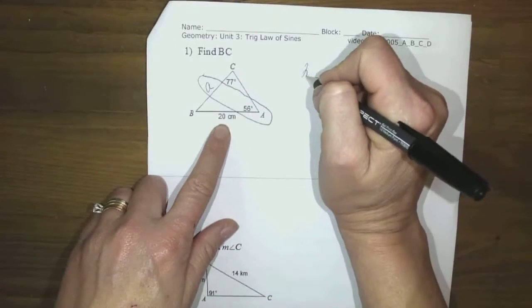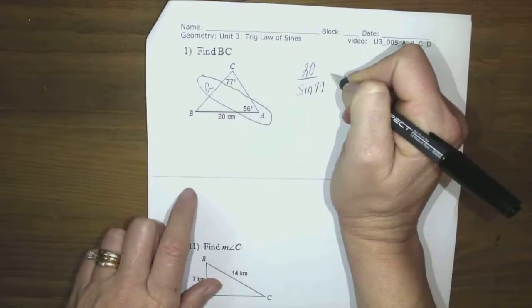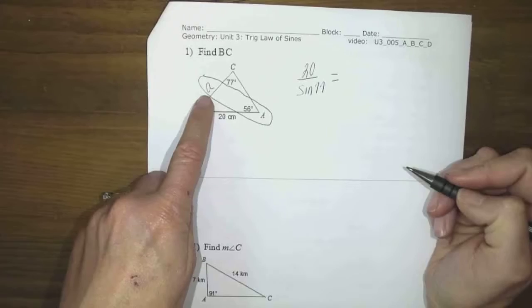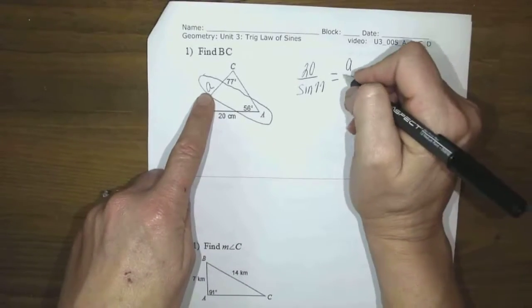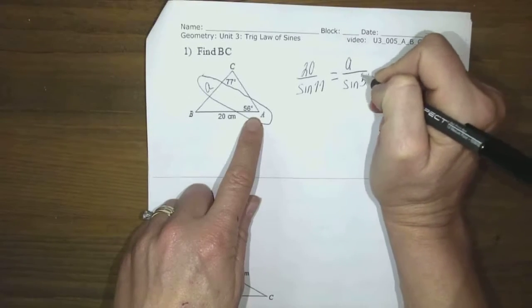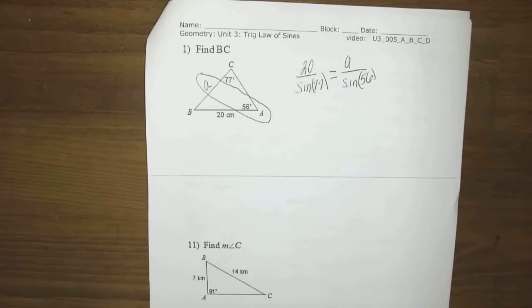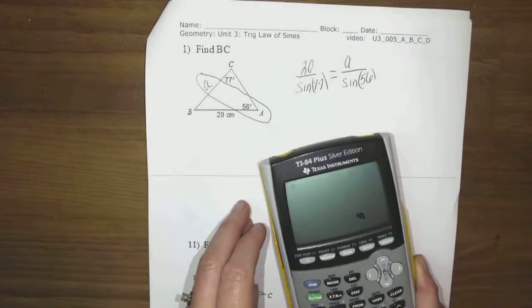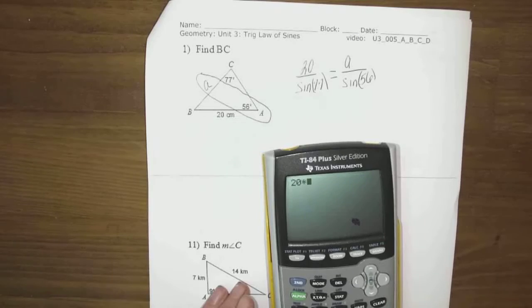I put the side on top and the sine of its angle on the bottom equals, the A is what I want to solve for. A, the side, the way we're using it is on top, and the sine of capital A is on the bottom. And when it's a fraction equals a fraction, how I like to do it is I say cross multiply. Please make sure your calculator is in degree mode. I'm going to put in 20 times the sine of 56.